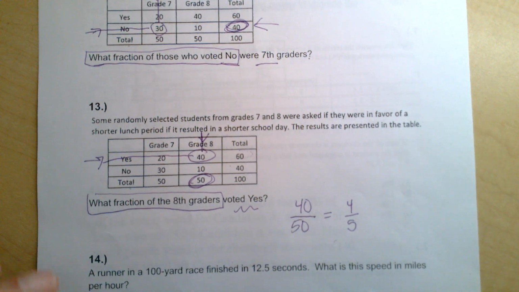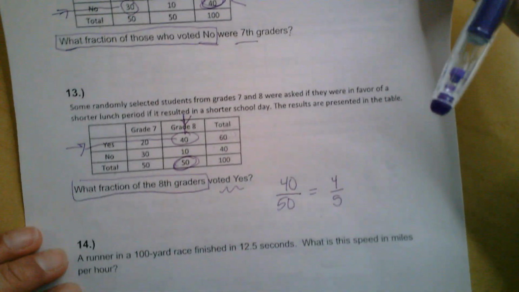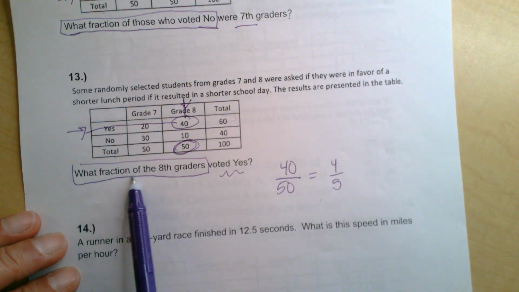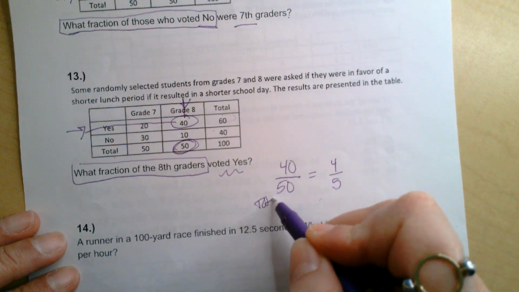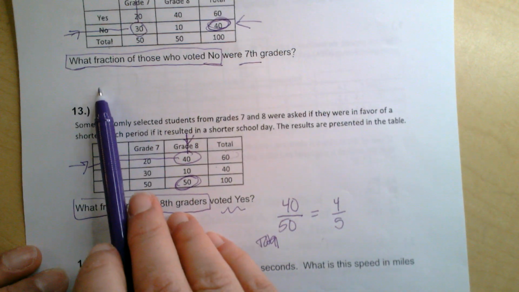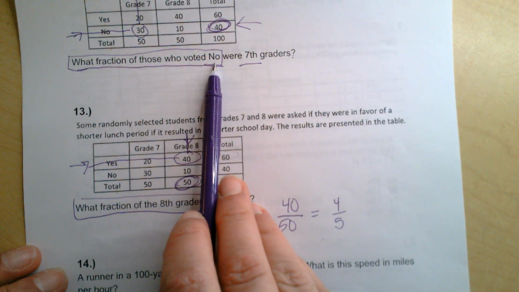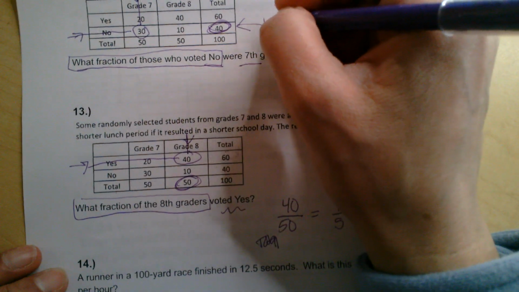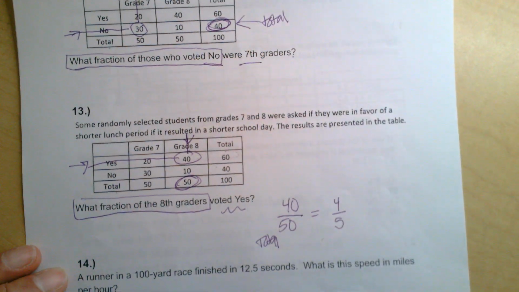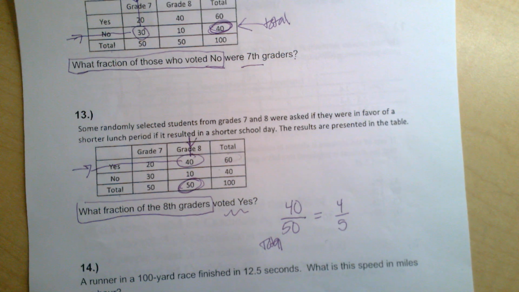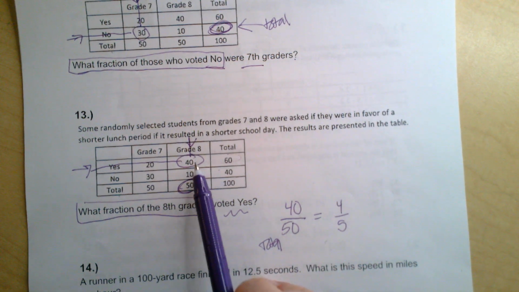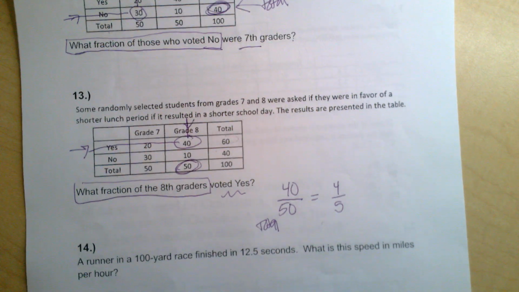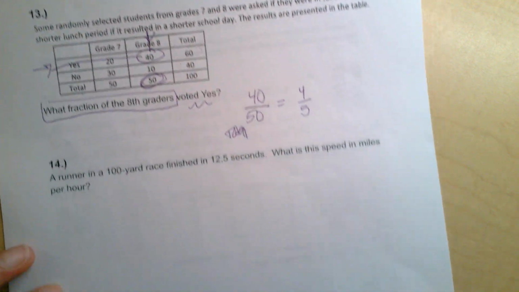So it really is seeing what they want the fraction to be. What fraction of 8th graders, that's going to be your total. Like up here, what fraction voted no? Voted no is going to be your total. So you really have to look in the question at what they want that denominator to be, what they want your total to be. And then you can go and see what fraction of your total voted yes or voted no. Okay.